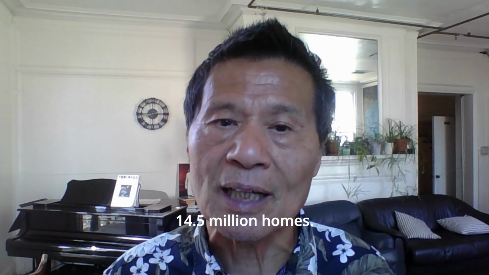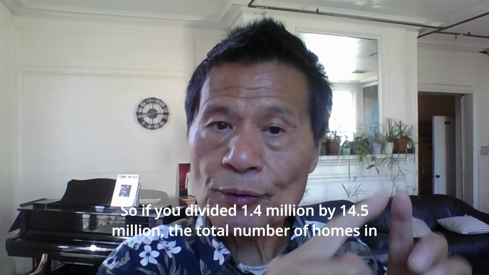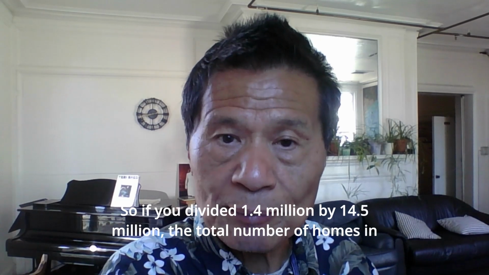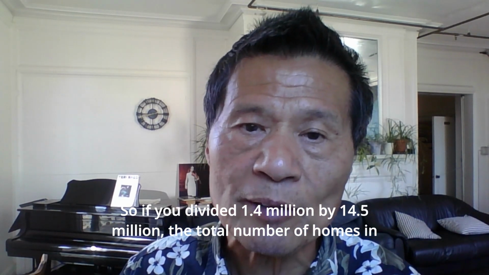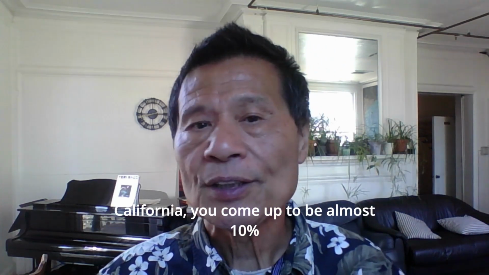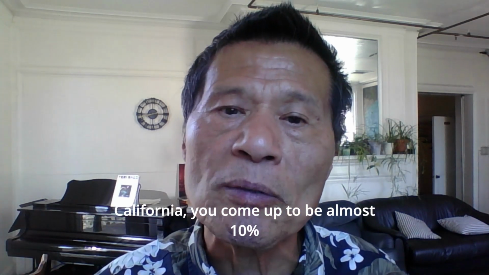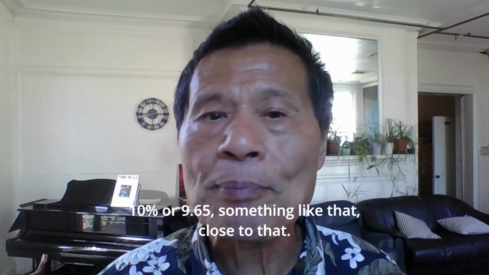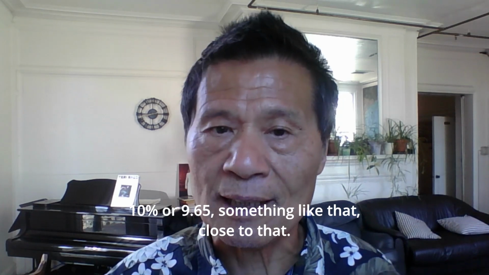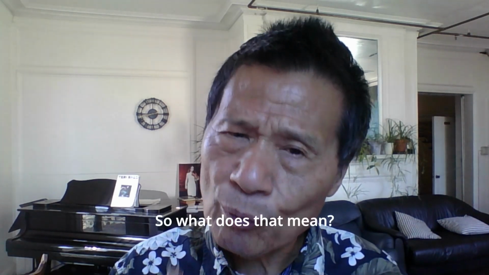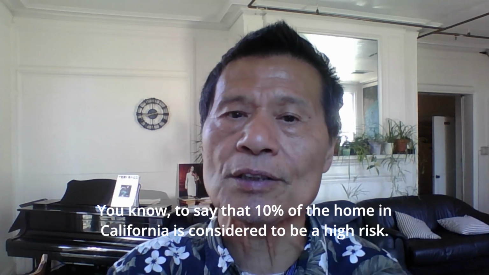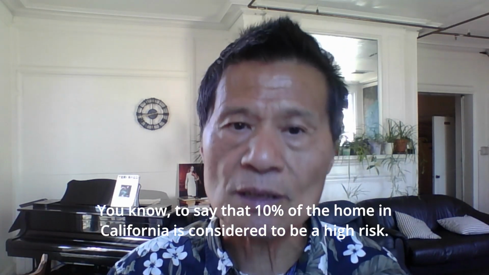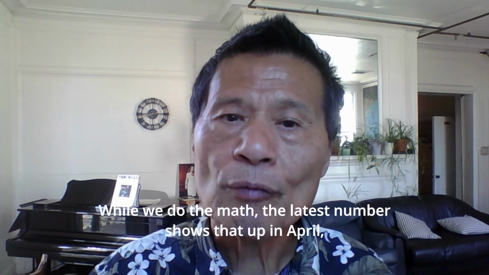About 14.5 million homes. So if you divide 1.4 million by 14.5 million, the total number of homes in California, you come up to almost 10%, 9.655% or something close to that. So what does that mean? It means that 10% of the homes in California are considered uninsurable, considered high risk. Well, let's do the math.